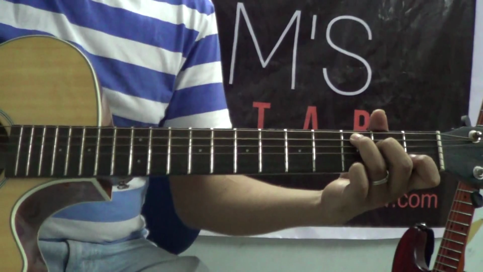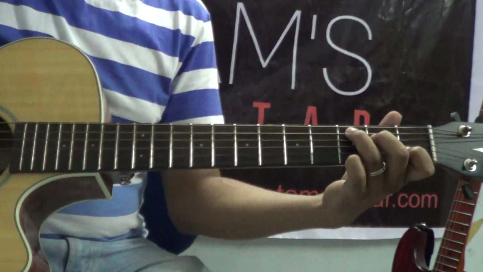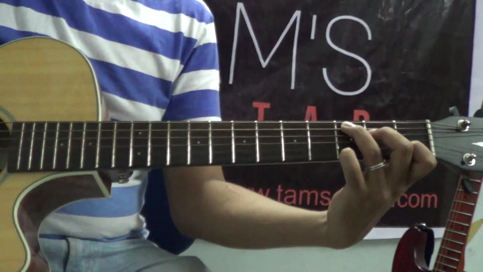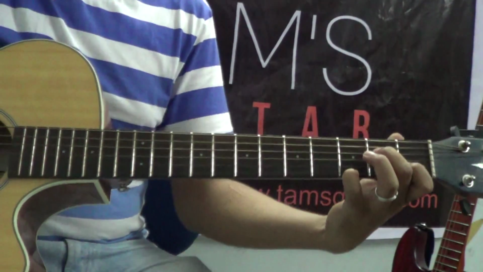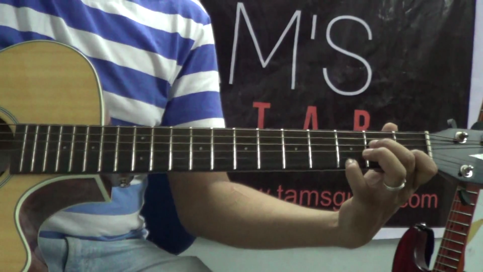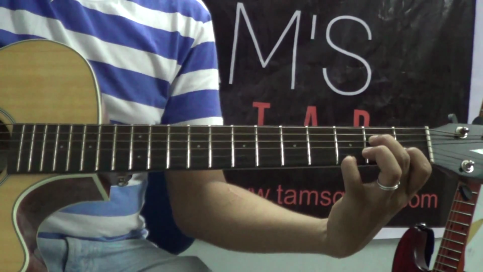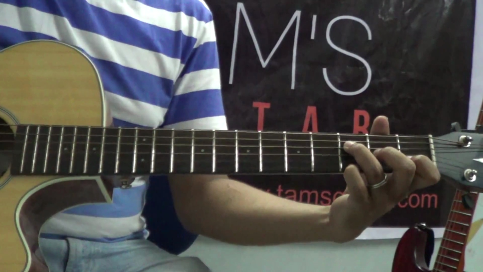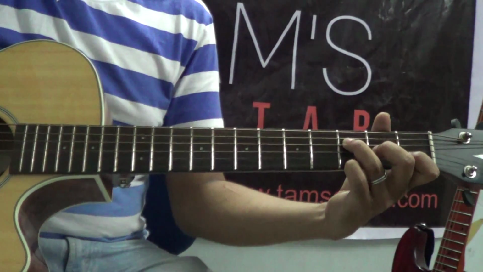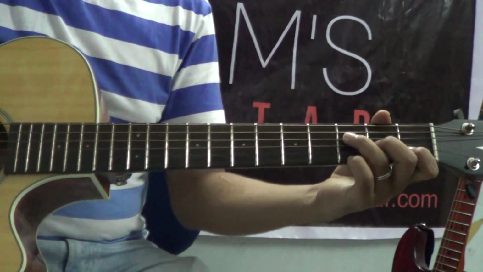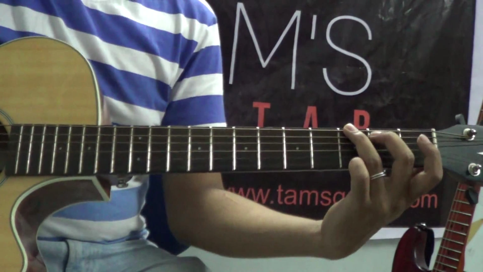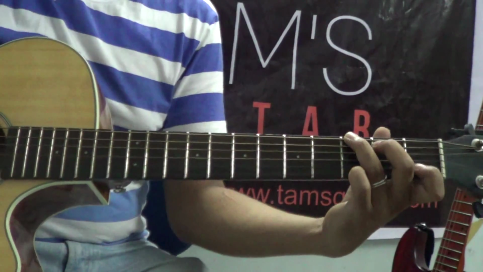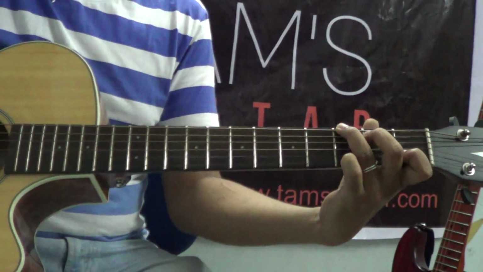You can understand what I did: I kept my C as C, but I added the G note, and when I added my little finger on the first string 3rd fret G note with A minor, I got A minor 7. And with F, again I kept the G note constant, so F add 9, and then I went back to G, but I switched between G and G with add 11.